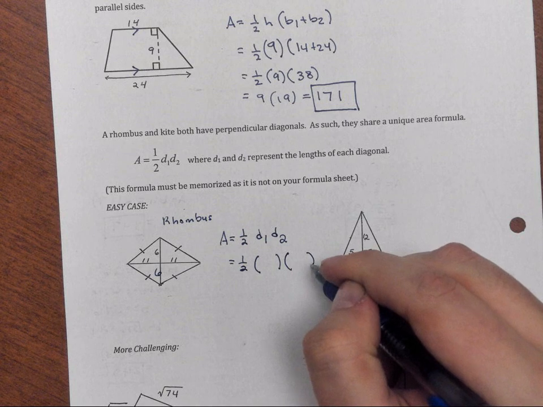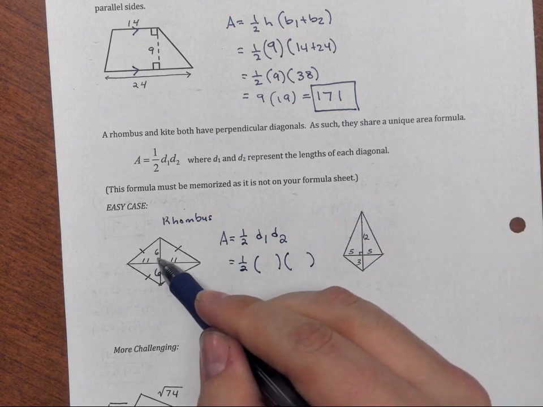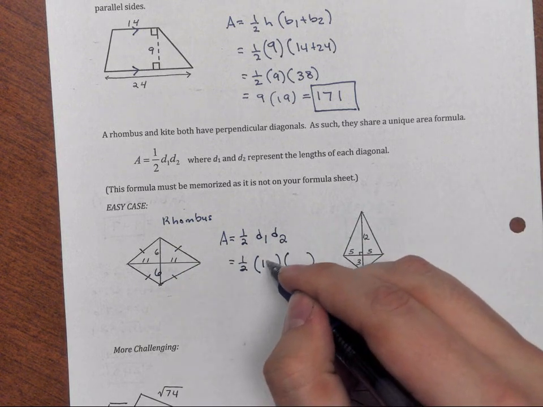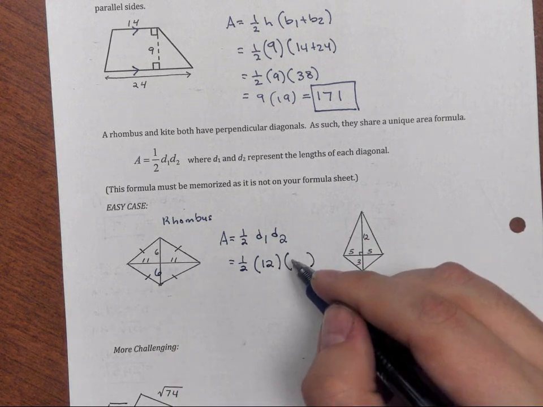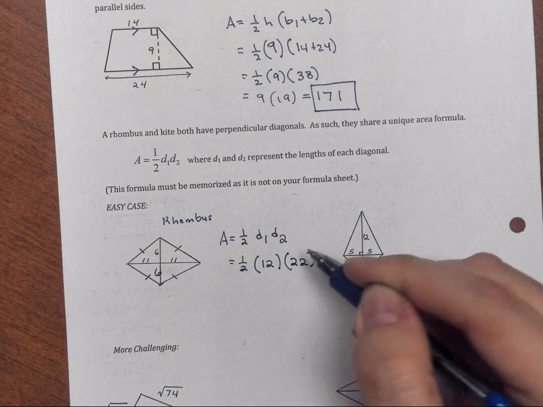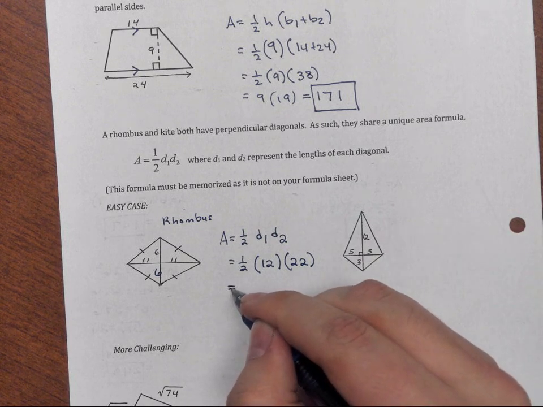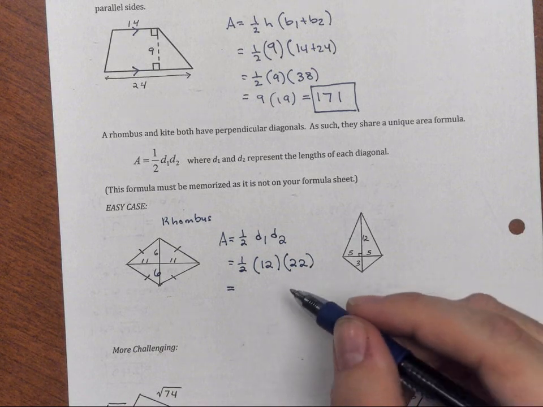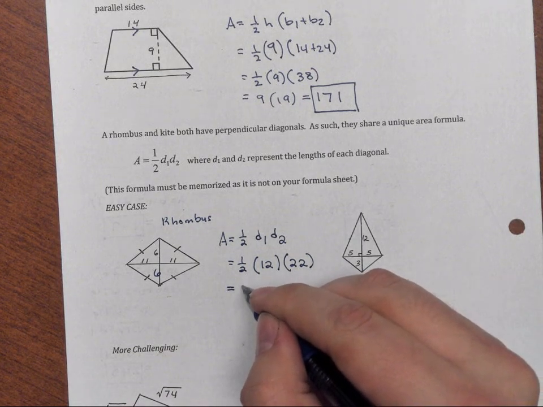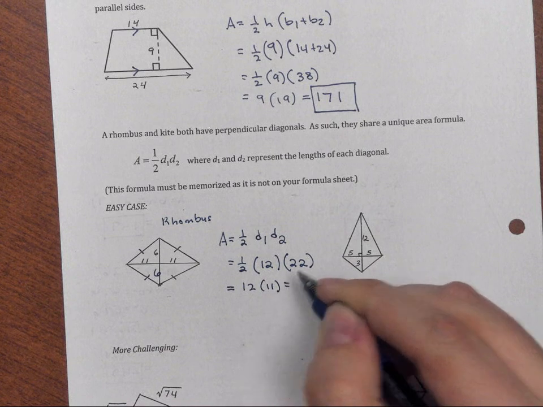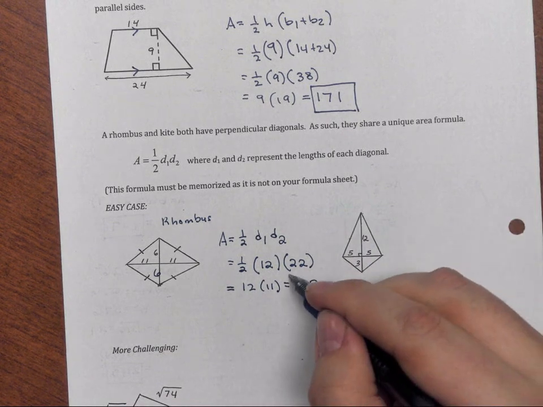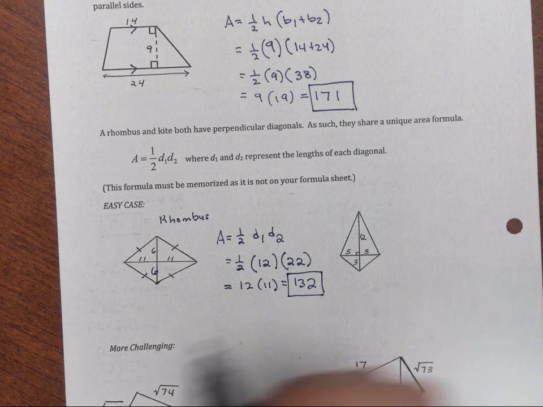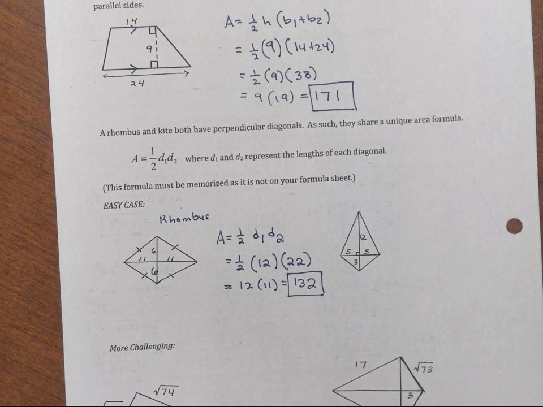Well, how long are the diagonals? One diagonal has parts that are 6 and 6, so its total length is 12. The other diagonal has parts that are 11 and 11. Its total length then is 22. So, when you are multiplying all of this together, 1/2 times 12 times 22, again, multiply this however you choose. If I'm doing it mentally, the easiest thing, half of 22 is 11, so this is 12 times 11, which is 132. So the area of this rhombus is 132 square units.